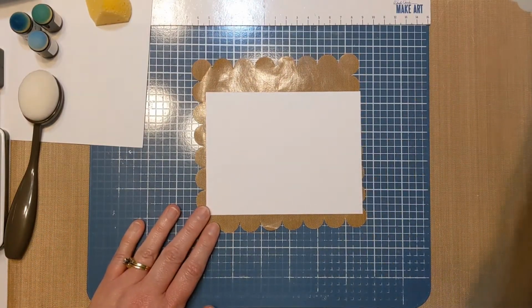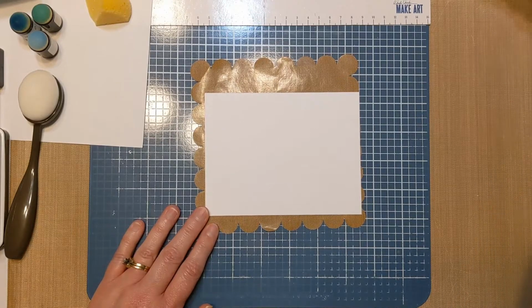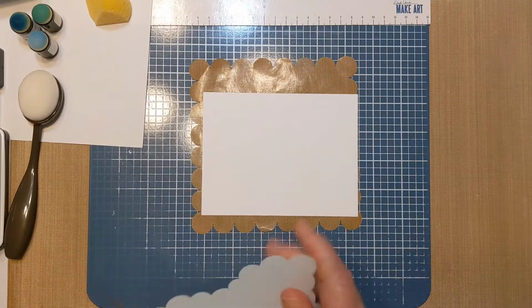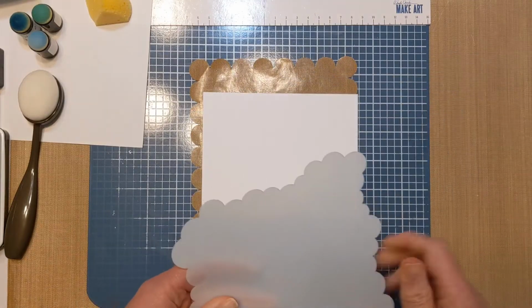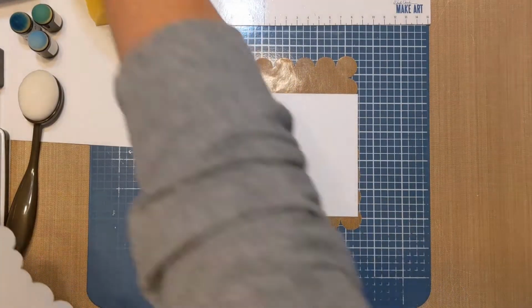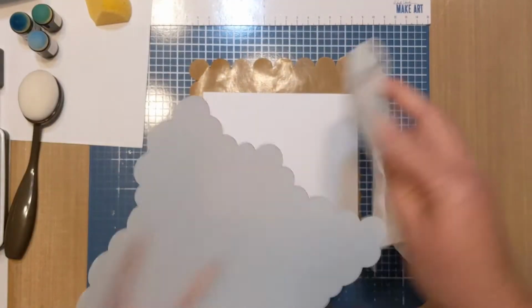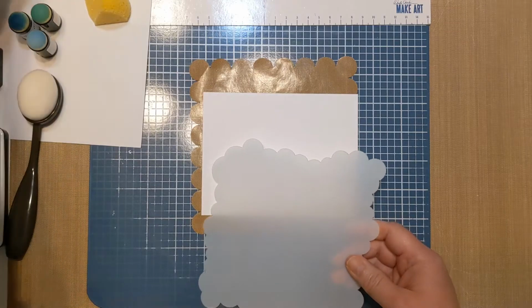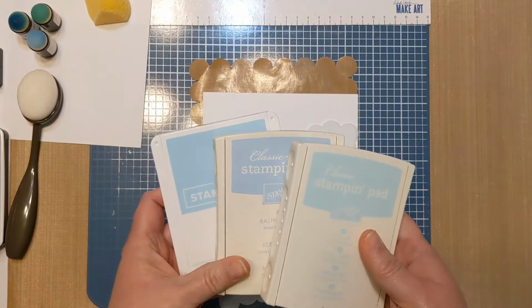I think that I just want to use the mini cloud on this one. Let me grab a paper towel. It's still a little damp from that baby wipe. And for this one, I'm going to actually use some of the Stampin' Up inks.